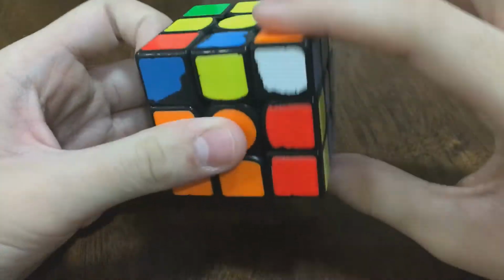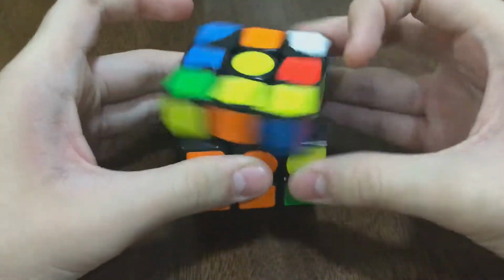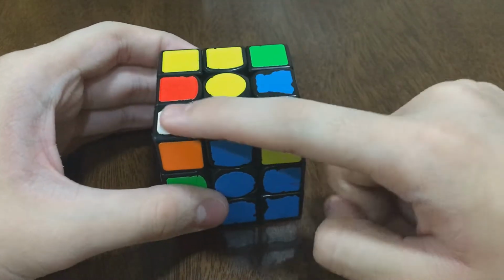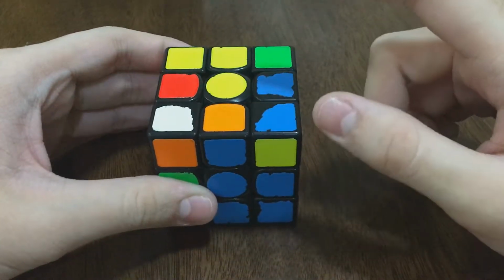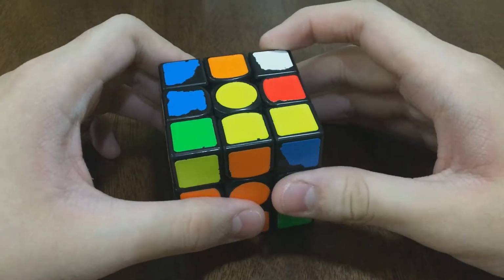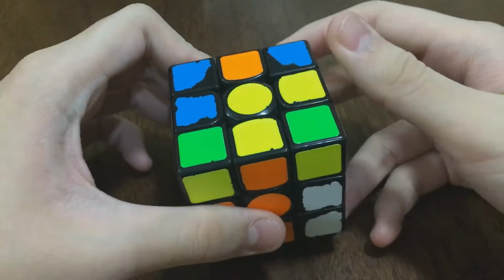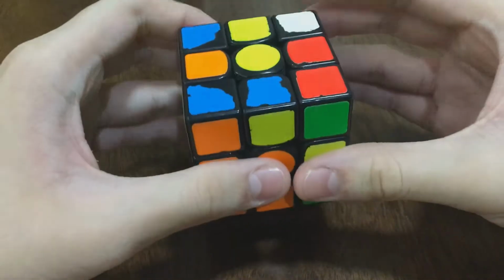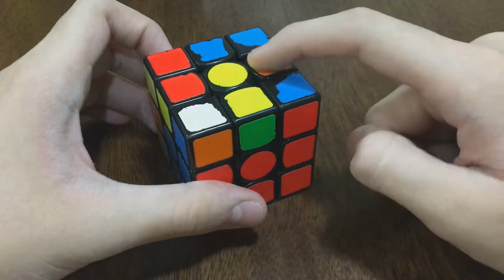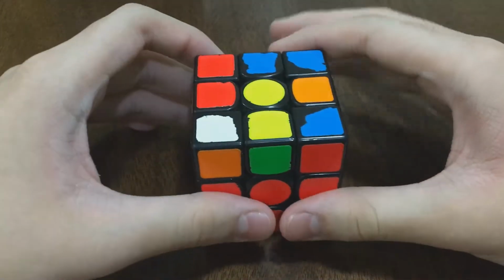Alright, now another case that I will be teaching is when it's connected like this, but the white is upwards. So what you want to do is the same thing as in the last case, an R prime, U prime, R, which separates these two. And this is now the second case I discussed earlier in this video.